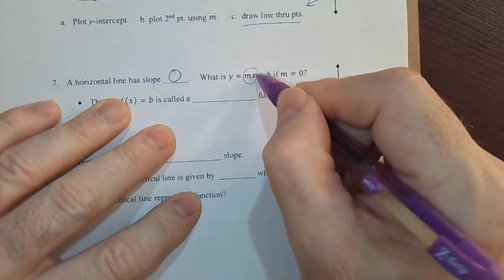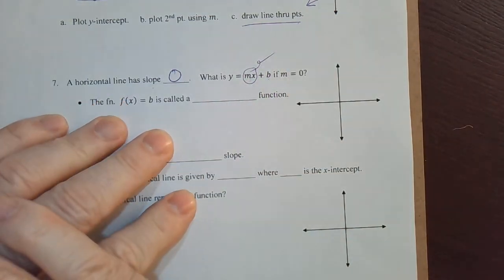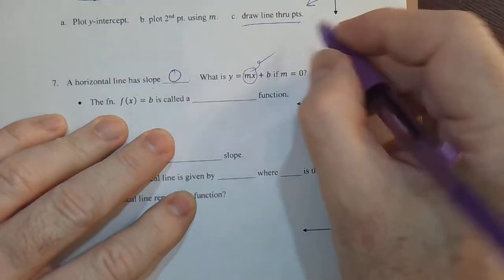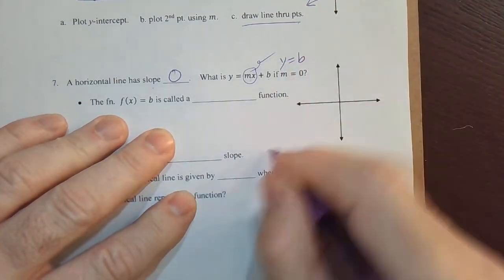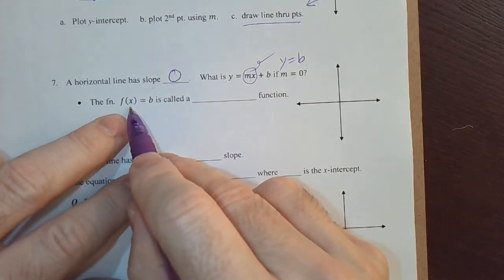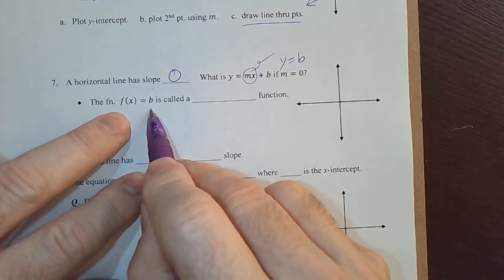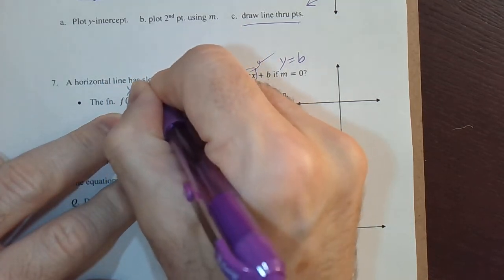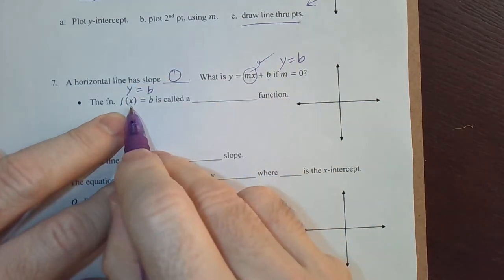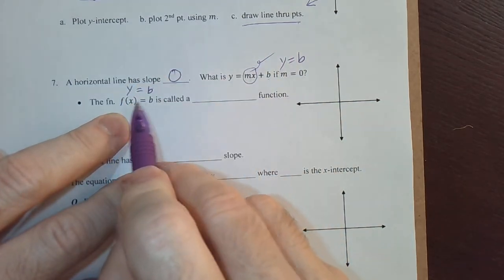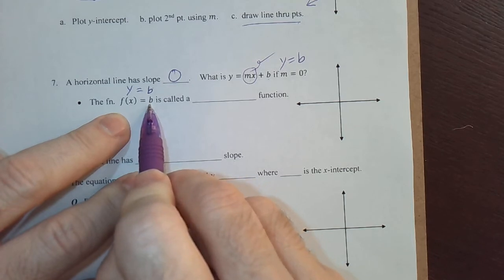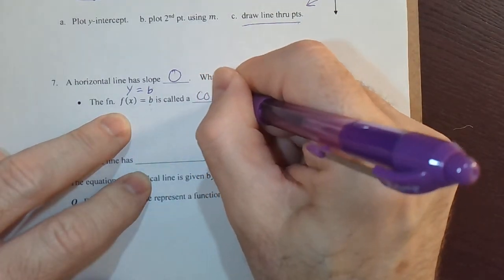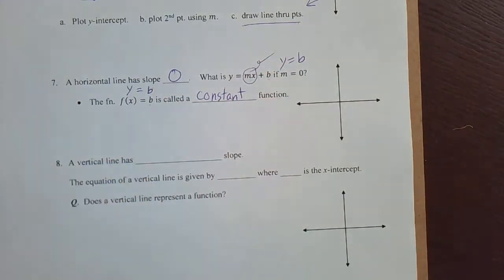Okay, so if that's the case, what is y equals mx plus b with m being a 0? It means this term goes away. So we would have y equals b. Or the way I'm going to write it here as a function, f of x equals b. F of x, remember, this is the same as saying y equals b. You plug in x, but every single x that you plug in, you get a value of b for the y value. So the height of the function, the value of the function is constantly b. So it's constant. Has the same value no matter what value of x.